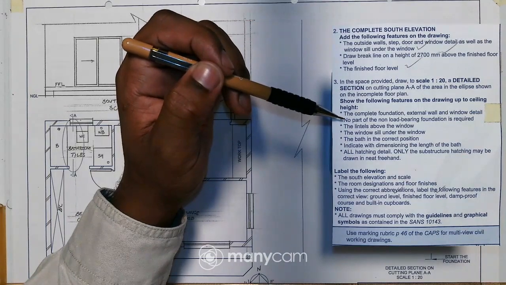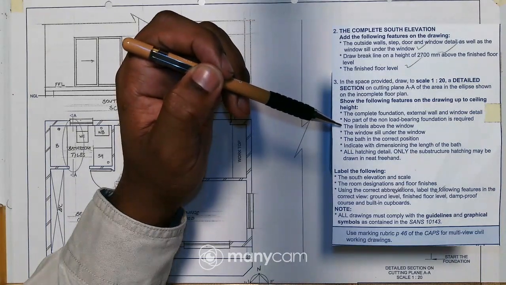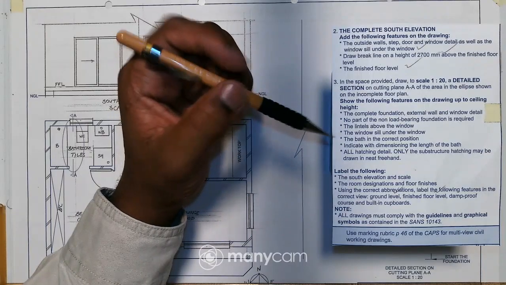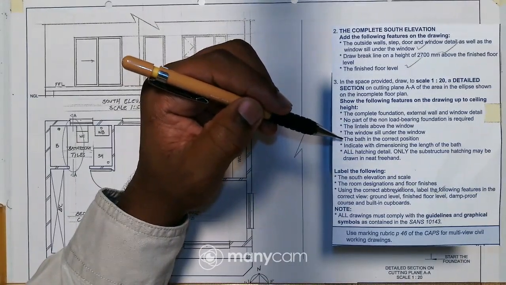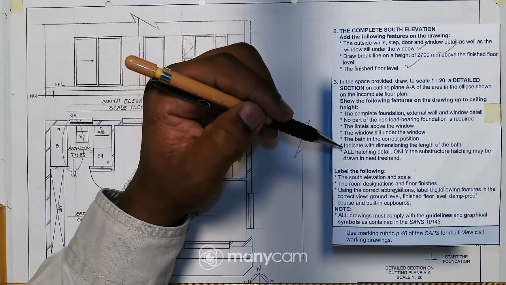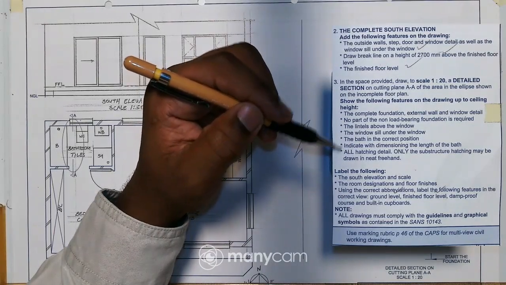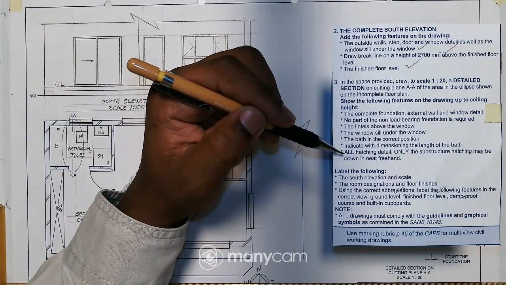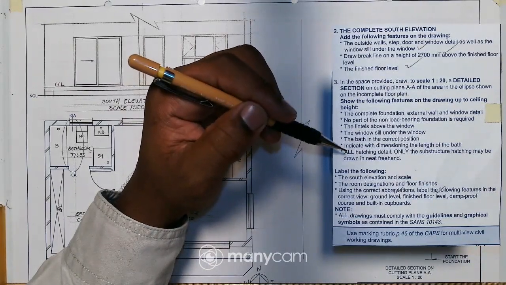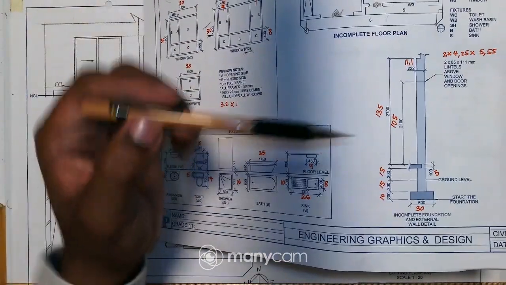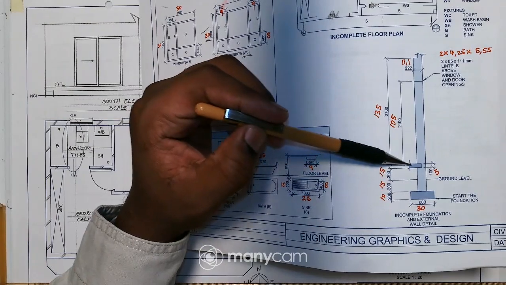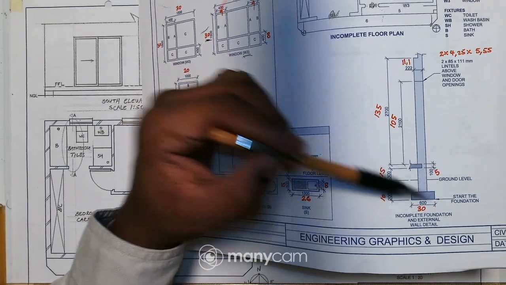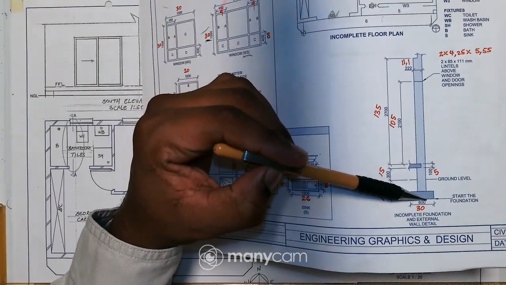The lintels above the window, that means we have to show the lintels. The windowsill under the window, the bath in the correct position, indicate with dimensioning the length of the bath, all hatching details. Only the substructure hatching may be shown in neat freehand. The substructure is from the floor level going down. So we call this a substructure, this section from the floor level to the foundation.